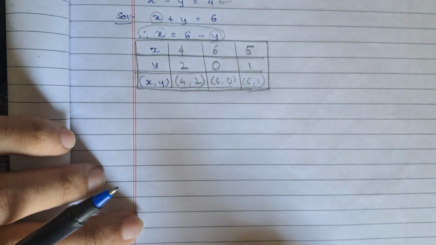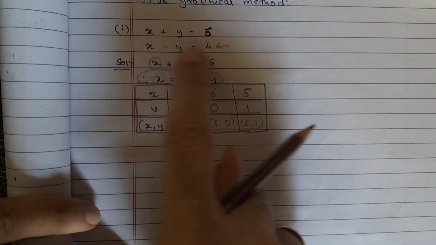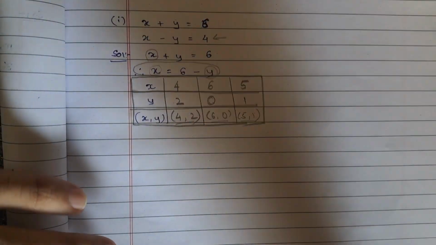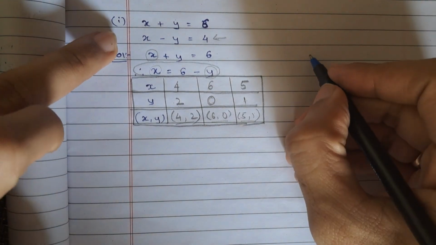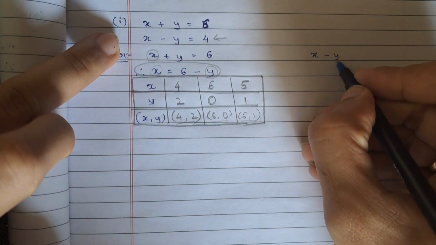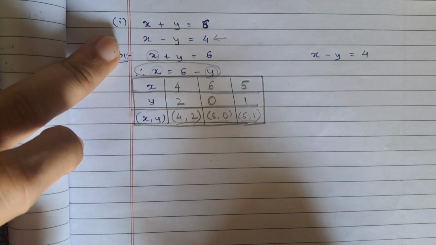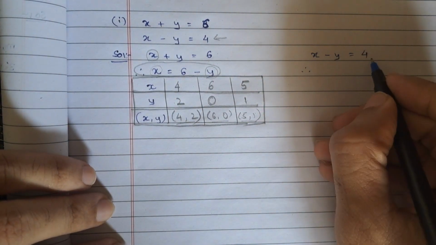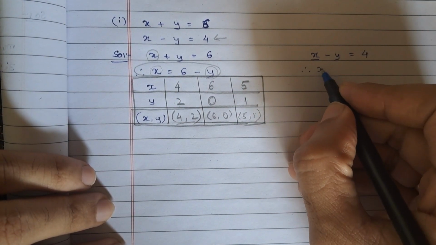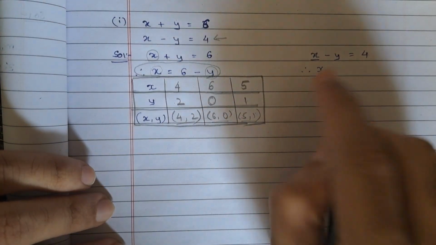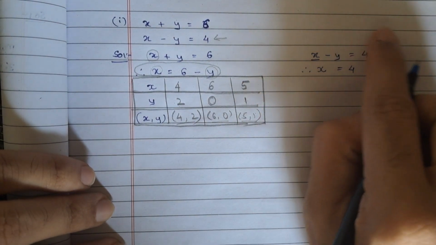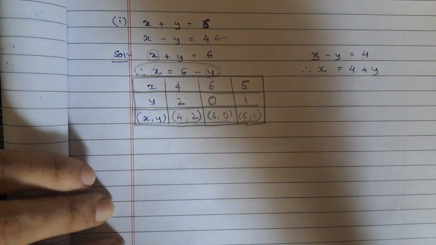So this is my second equation, right? I will do the same activity with the second equation also. Let me do it over here beside. I will take this equation, x minus y is equal to 4, and do the same activity. I will try to isolate one alphabet. Here also x is the best one to isolate. So I will keep x over here, keep 4 over here, and bring this y over here as plus y.